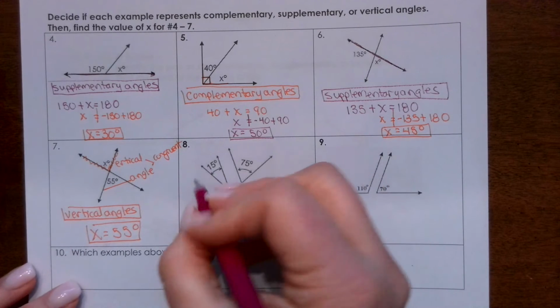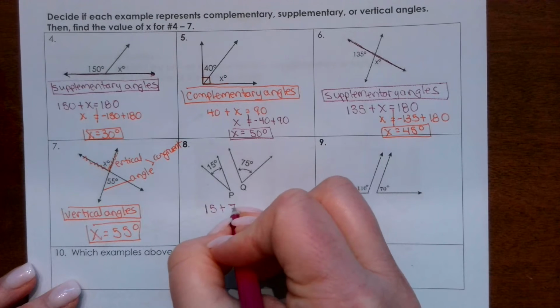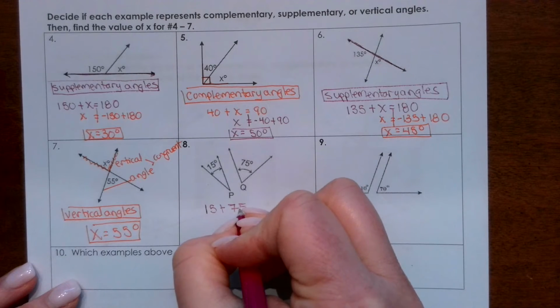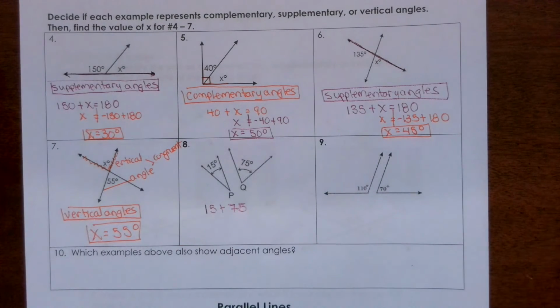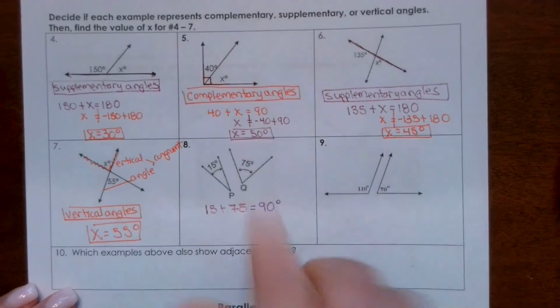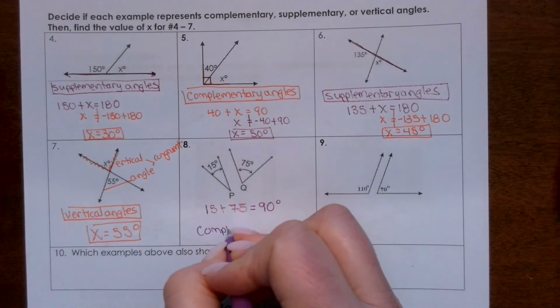So what I'm going to do is add 15 plus 75 to see what I get. Okay, I'm going to use my calculator, 15 plus 75. That equals 90 degrees. So because these two angles together equal 90 degrees, they are complementary angles.